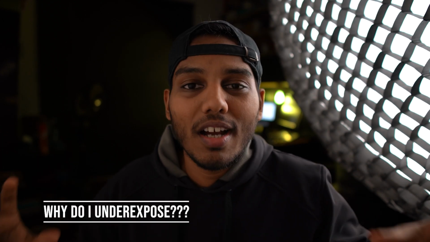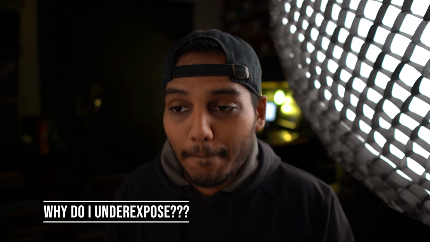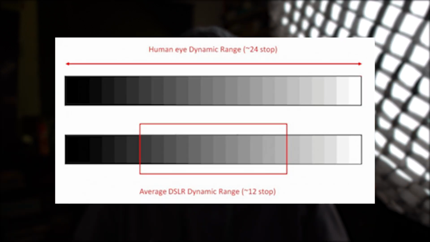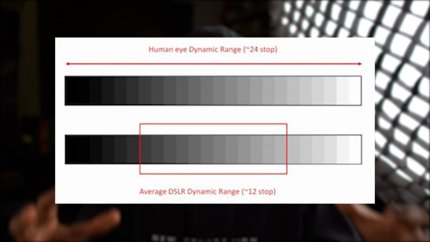Let's address the biggest question here. Why do I underexpose my images? Now, for me to explain this, I also have to touch a little bit on dynamic range. Dynamic range is your sensor's or your camera's ability to retain as much information on the highlights as well as the shadows simultaneously, right? So it's a range between blacks and whites and how much your camera can save information to a point where the whites just become a plain white color space and the blacks just become pure black.